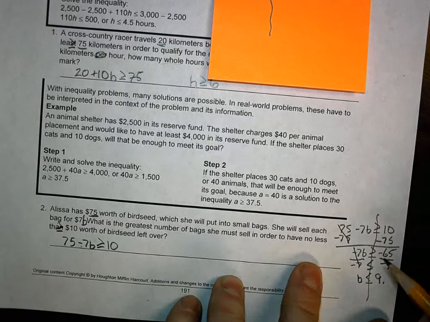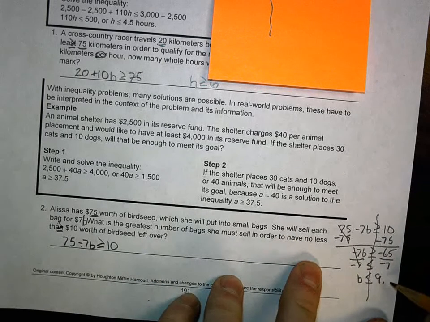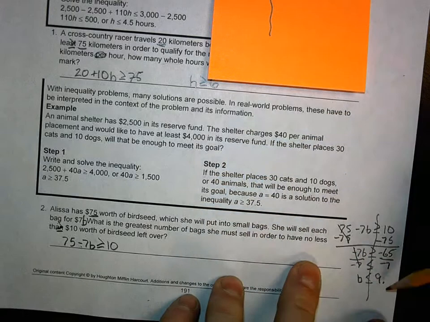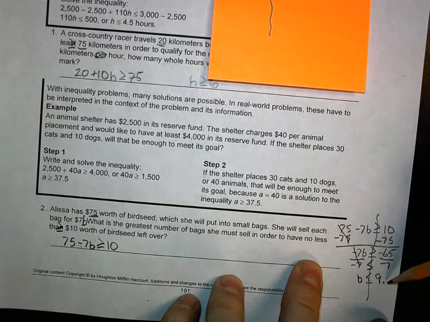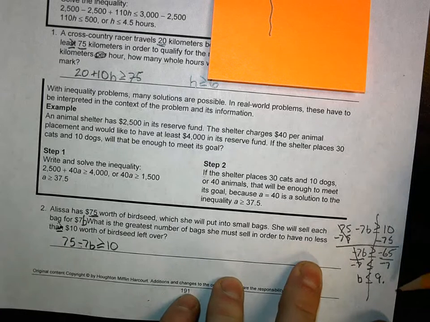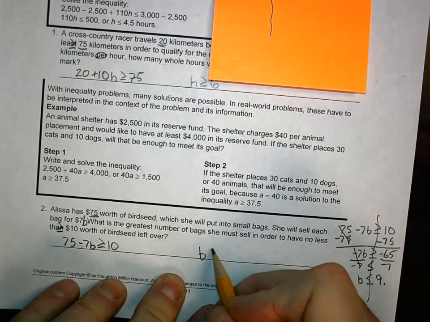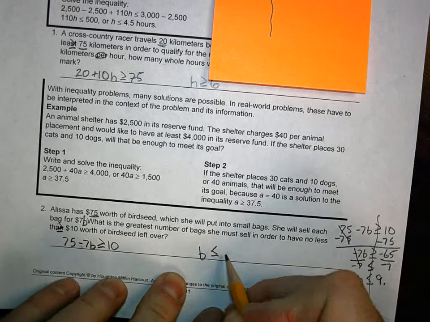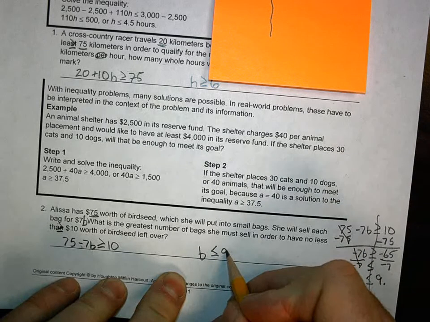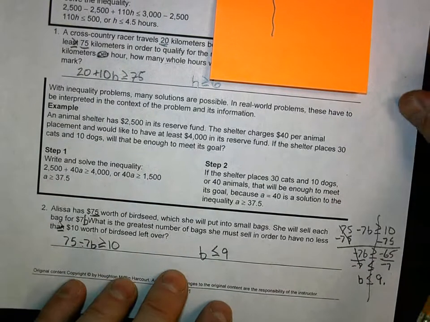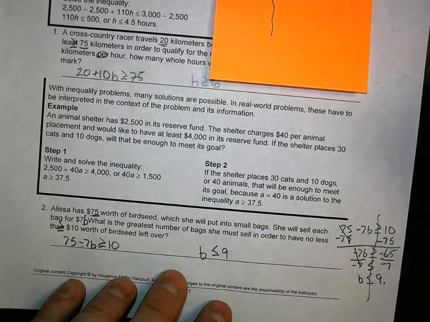But here we're looking for a whole number. We can't sell part of a bag, so I can stop right here because my next doesn't really matter. I can't sell a portion of a bag. So B, the bags must be less than or equal to 9 bags. So she can sell 9 bags or less and still have $10 left over.